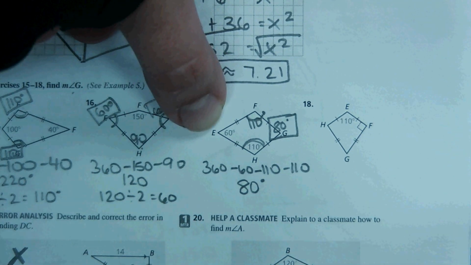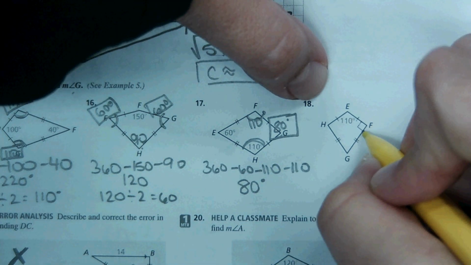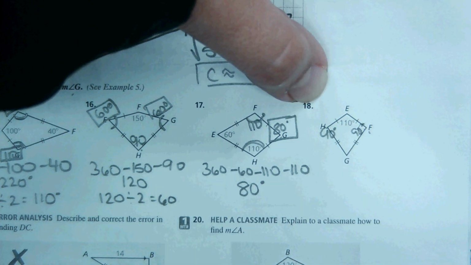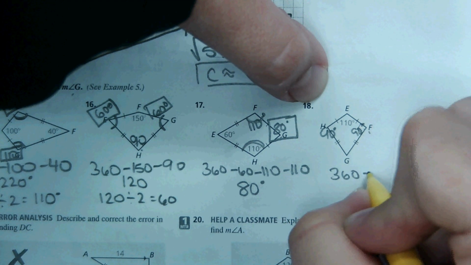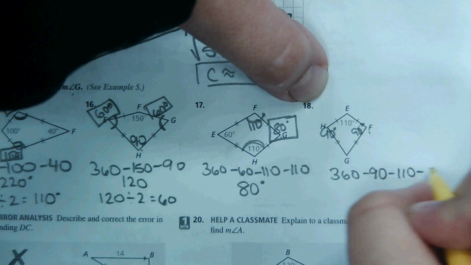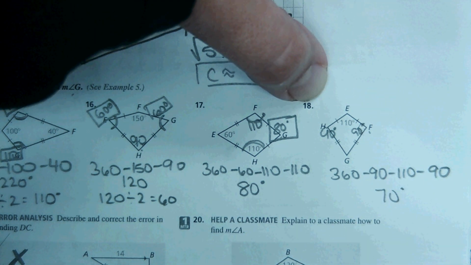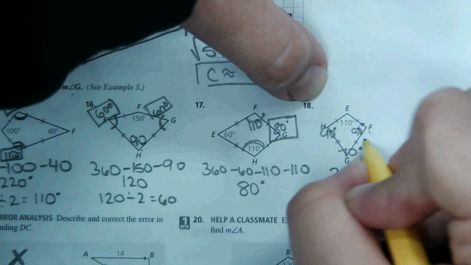And 18, same thing. They show this little box here, meaning this is 90. That means this is 90 because these two angles are equal. And then 360 minus 90 minus 110 minus 90 equals 70 degrees. So this is 70 degrees.